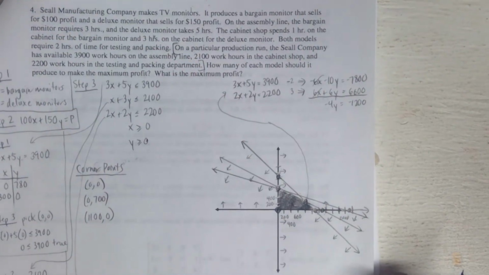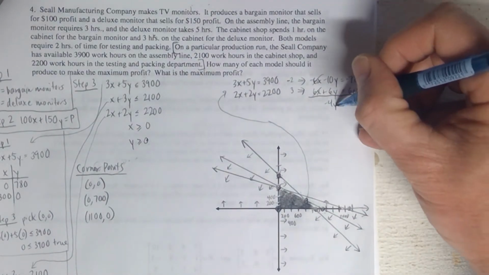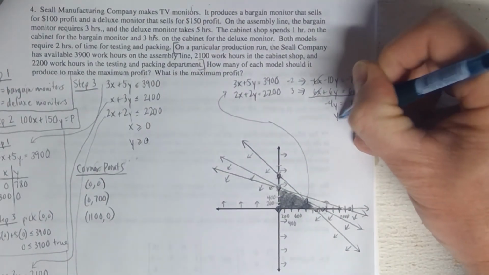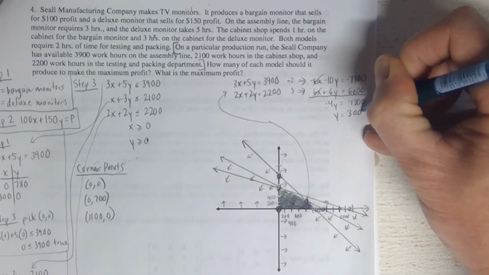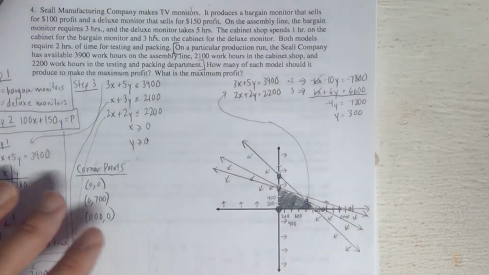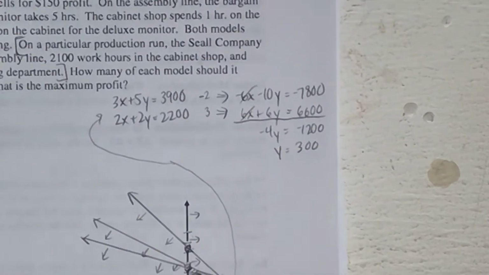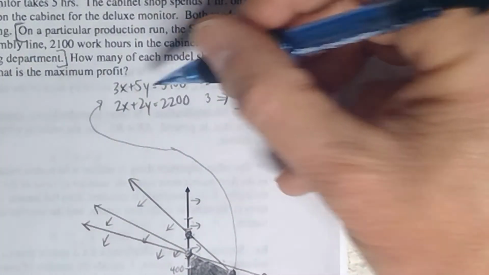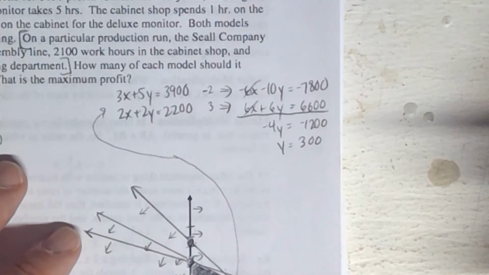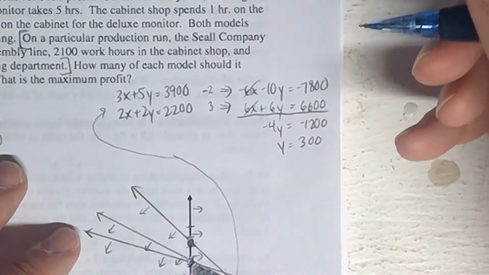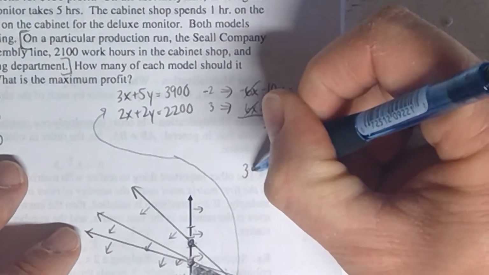Okay, and then I solve that equation now that I have a one variable equation. If I divide out the negative 4, I get 300. And then once I figure out what one of the variables is, what do I then do? I plug it back into any equation that has both variables in it. Okay, I'll pick the first one there.